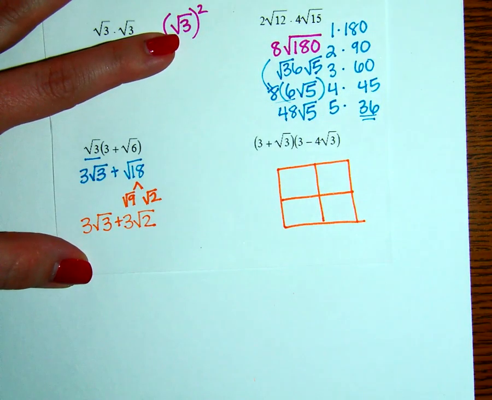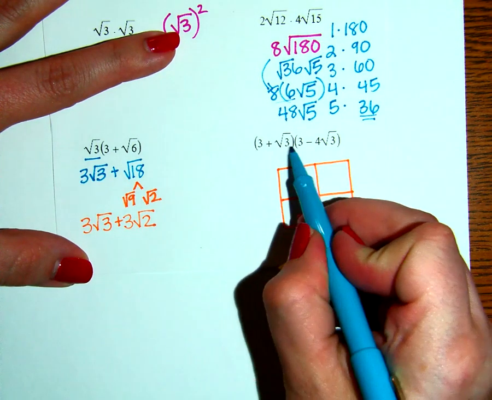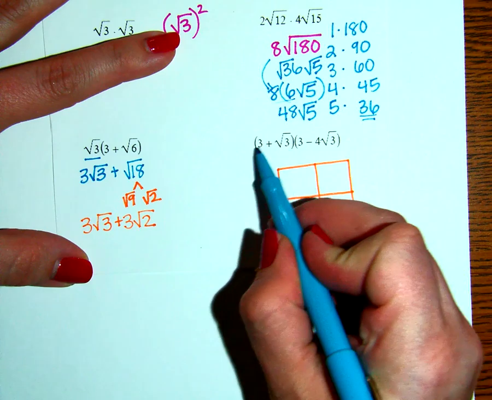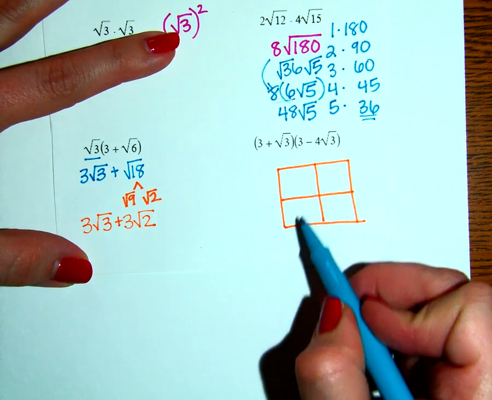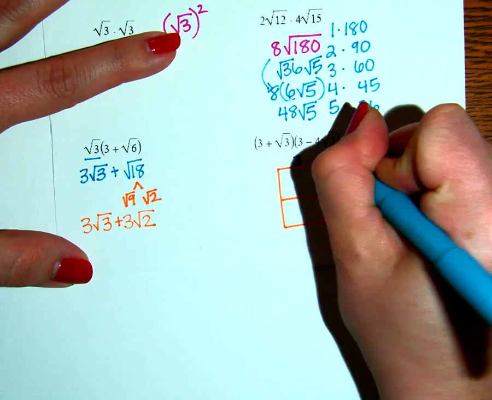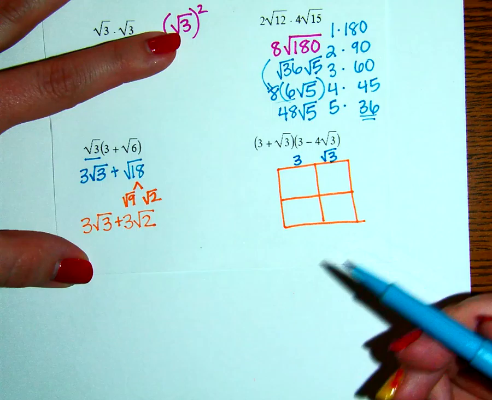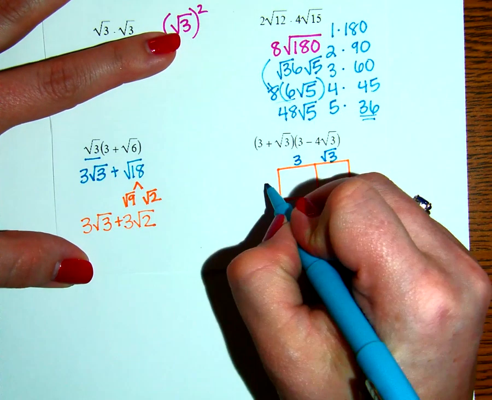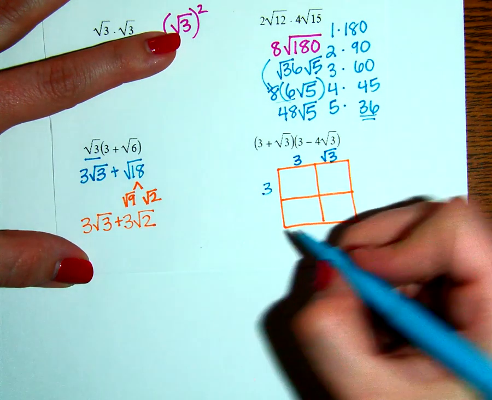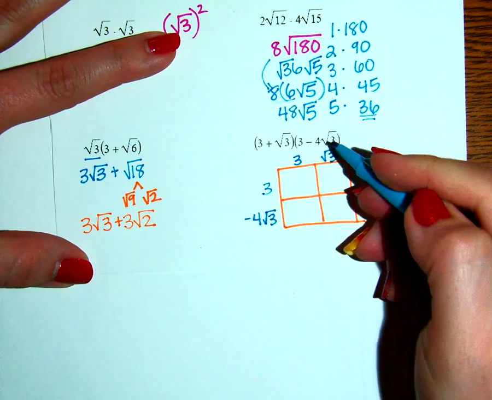All right, we are going to revisit the box method. This first set here has 2 terms, so I've created 2 columns. So I have 3 square root of 3. My second set here also has 2 terms. So I'm going to put one in one column and the other in the other column, making sure that you take the sign with it.